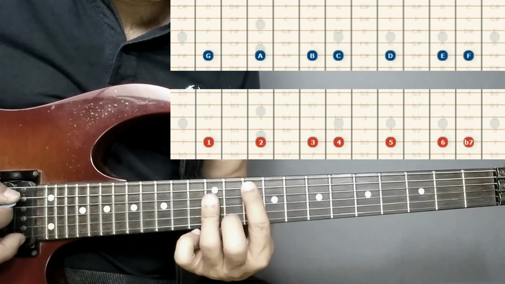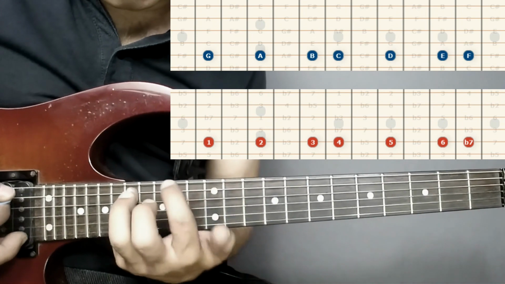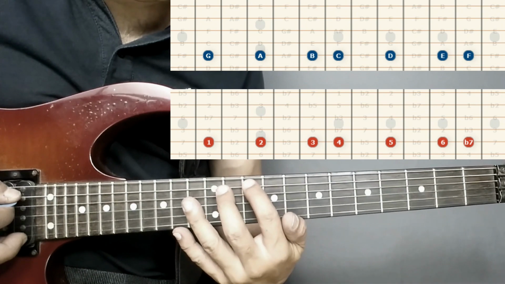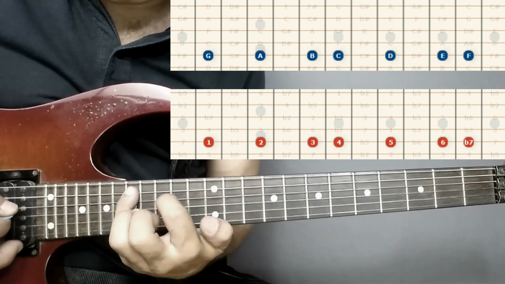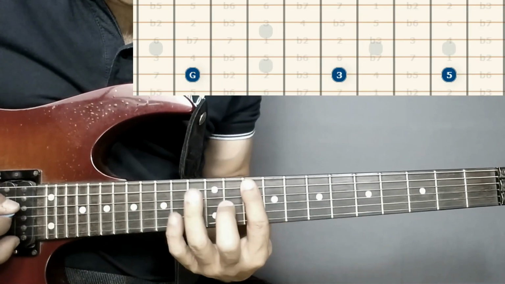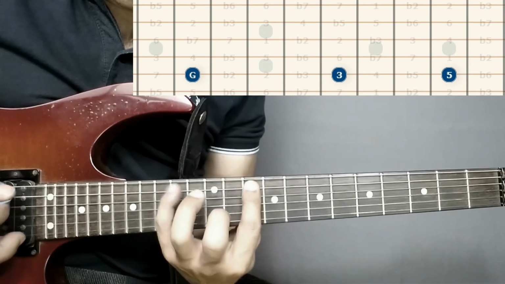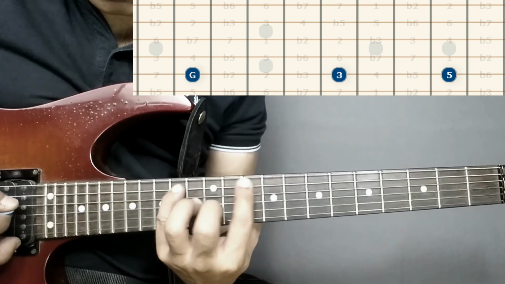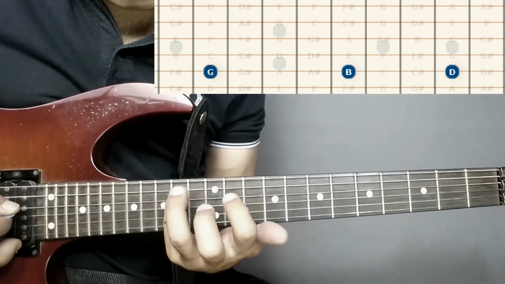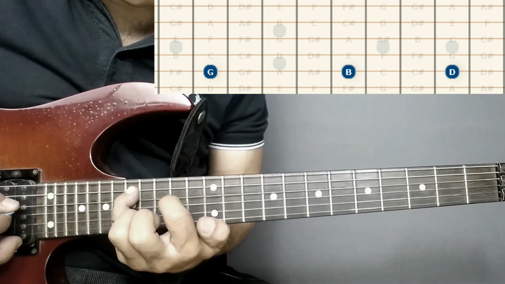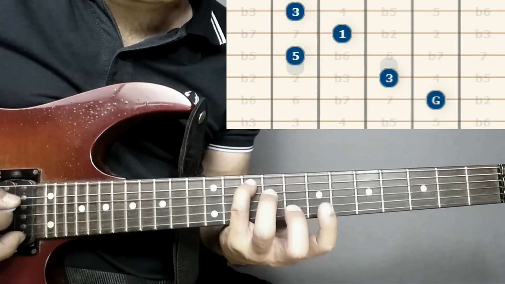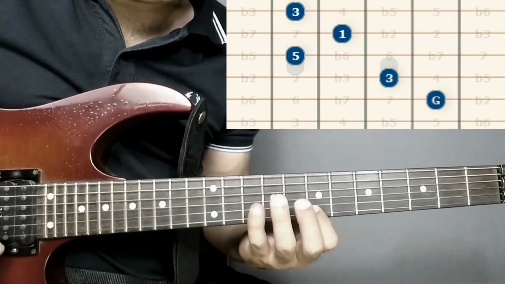Now in G, we continue using the C major scale notes here. Now we have the root, the major third, the G major third, and then the perfect fifth: G, B, D. Again, this shape, this is the octave.